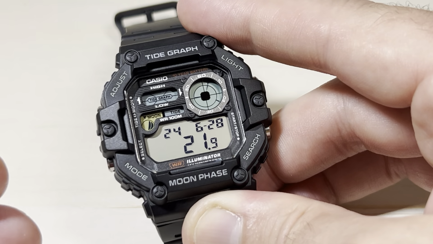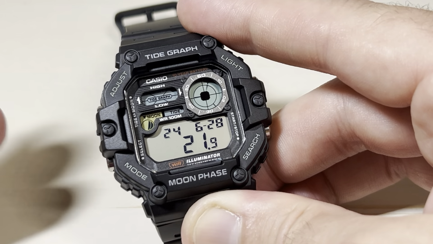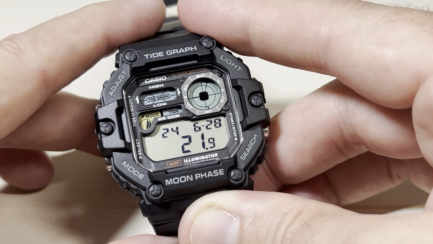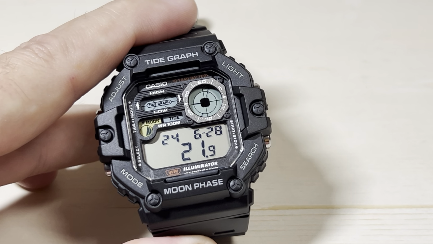So that's what I was saying earlier. If you're somebody who's more into the moon, you can just stay in the moon view. If you're more into tide, you can stay in the tide view, and then you can always just use the adjust button to toggle the two. Anyway, I hope that gives you a glimpse at the moon and tide information on this watch.